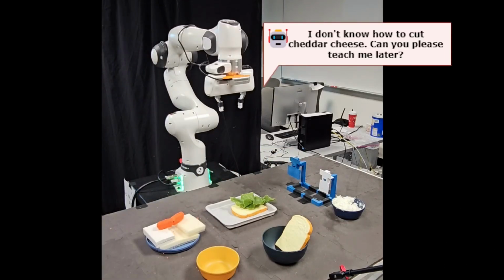I do not know how to cut cheddar cheese. Can you please teach me how to do that by controlling my arm after I finish making the sandwich? The robot realized that it does not possess the skill to cut the cheddar cheese after seeing the user's performance, and asked the user to perform teleoperation demonstrations for it to learn the skill later.